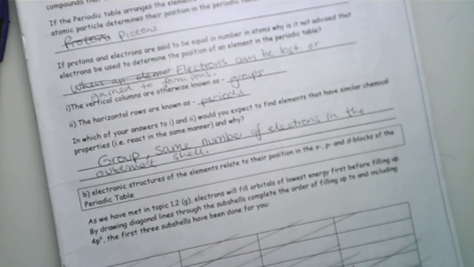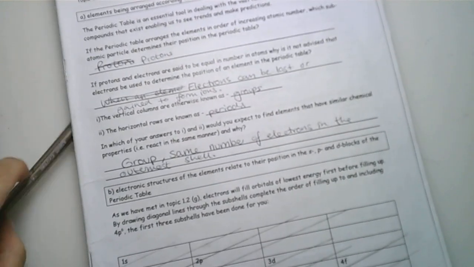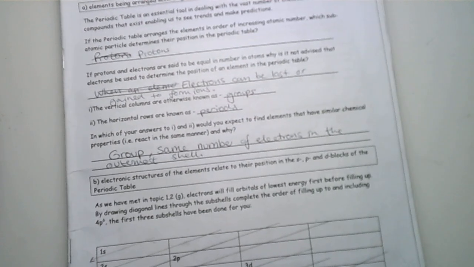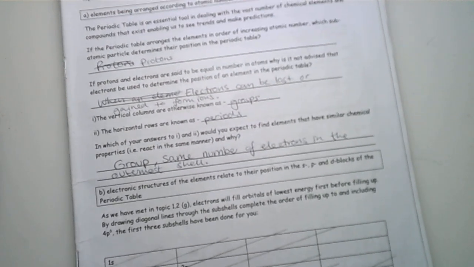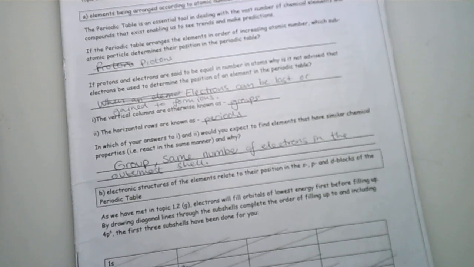The basic thing is just how the periodic table is ordered. It's ordered in terms of the number of protons in the elements, and the reason why electrons aren't used is because electrons can be gained and lost to form ions.